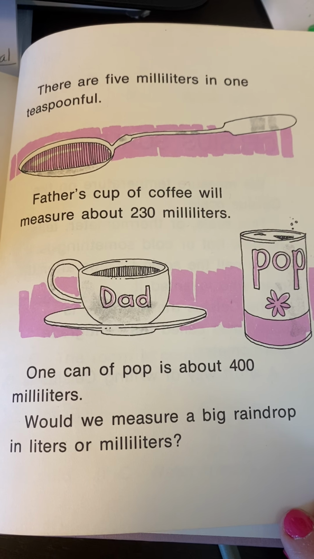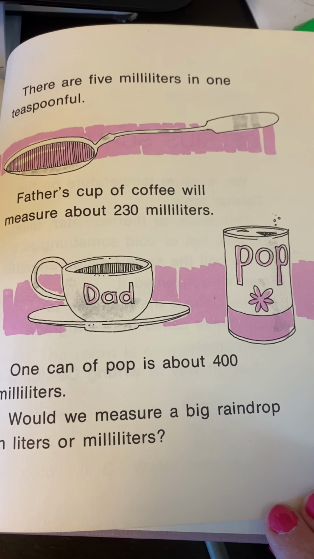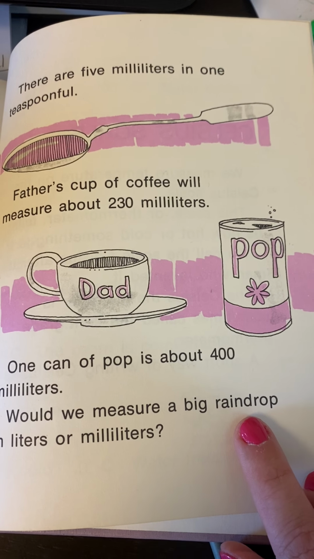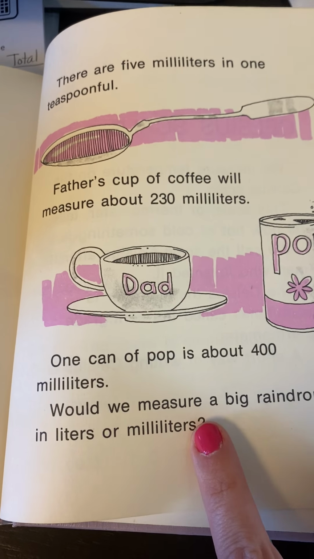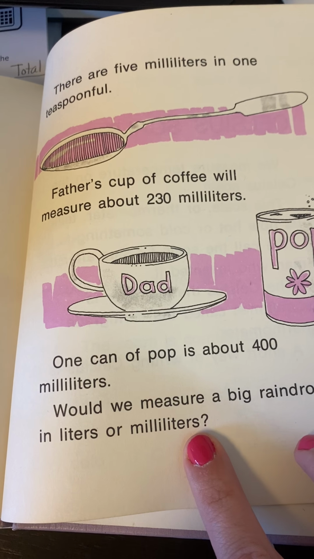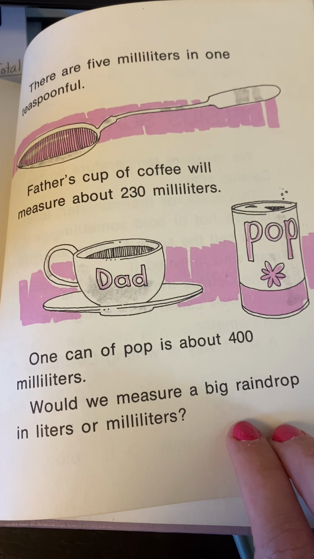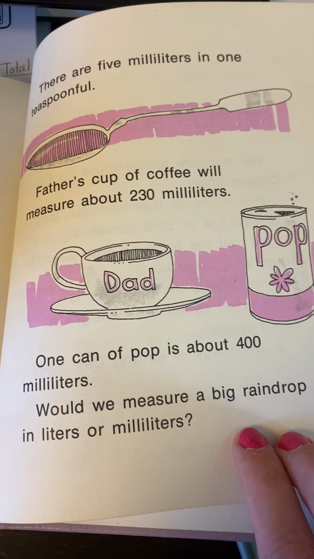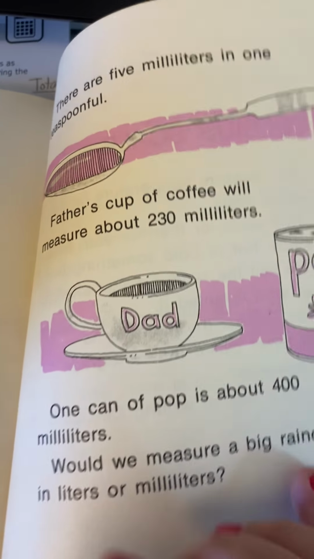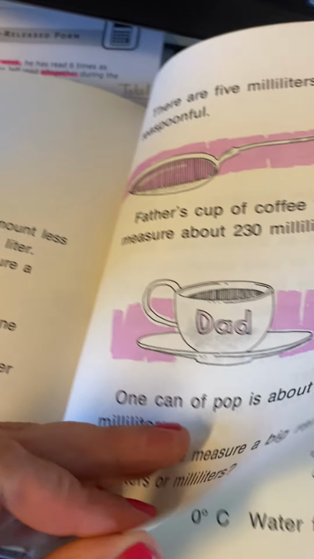Would we measure a big raindrop in liters or milliliters? Because we're only talking about a raindrop, we would use the smaller unit of milliliters. But if we were trying to figure out how much total rain it rained for the entire night, specifically it rained last night, this is a good question, we would use a larger measurement of liters to measure the entire rainfall for the entire night.